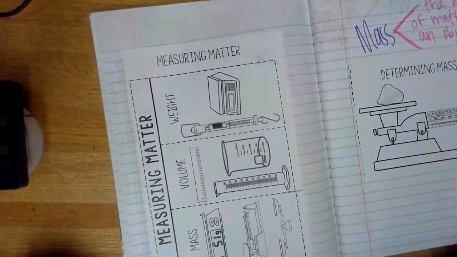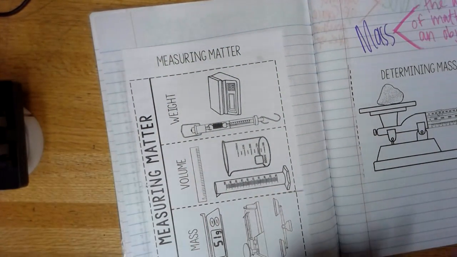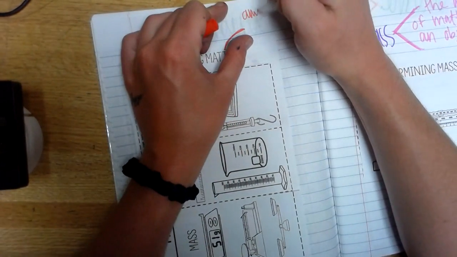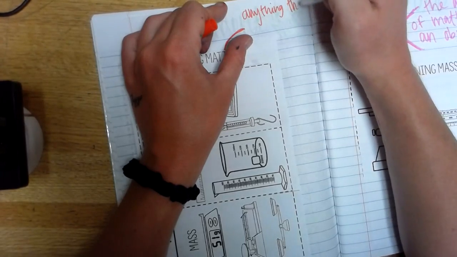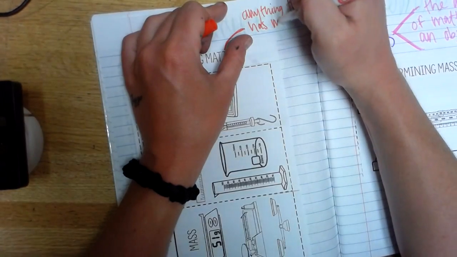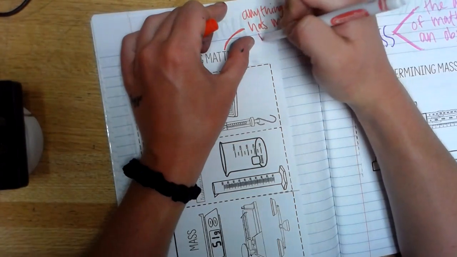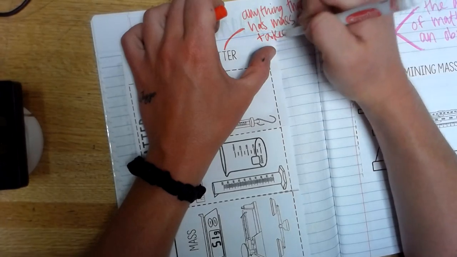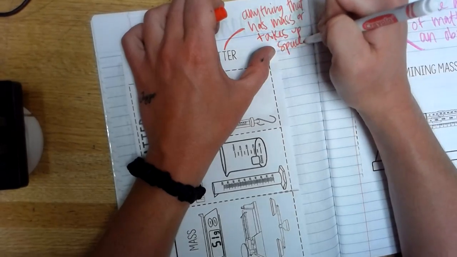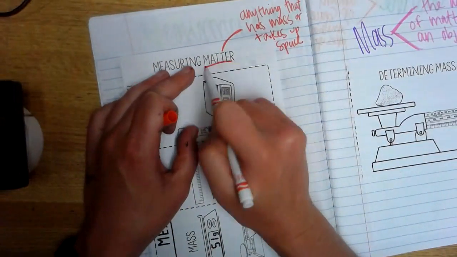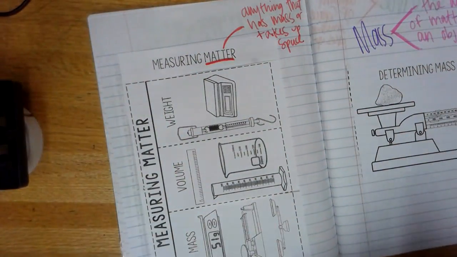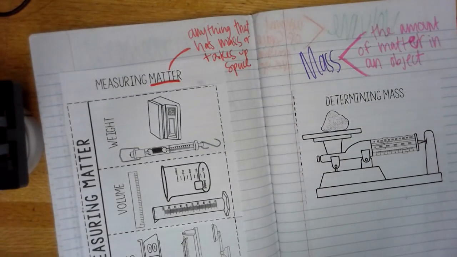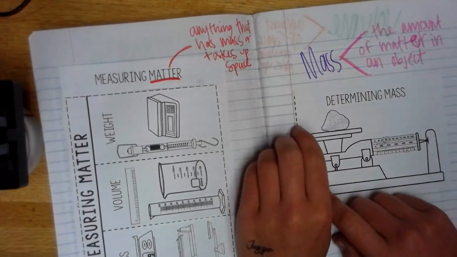Matter. We remember that matter is anything that has mass or takes up space. That is going to be matter. Anything and everything. All things are matter, whether you can see it or not. All things. Anything that has mass or takes up space.